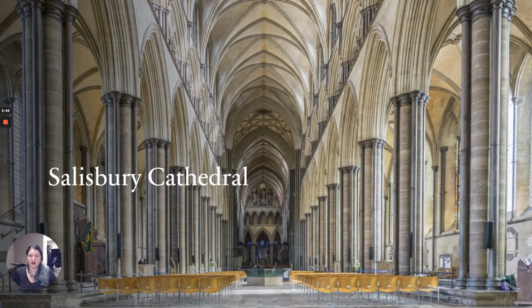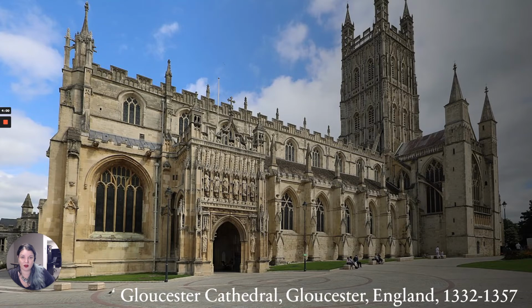but you'll notice there's not as much glass, right? And part of that is we don't have all the flying buttresses to support it, and two, the glass that is there isn't as saturated. It's not as richly colored as the stained glass that we see coming out of the Gothic in France.